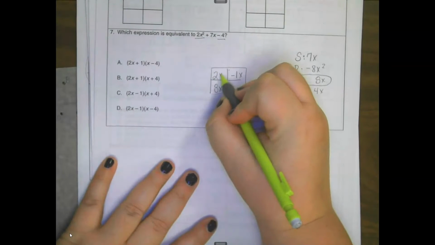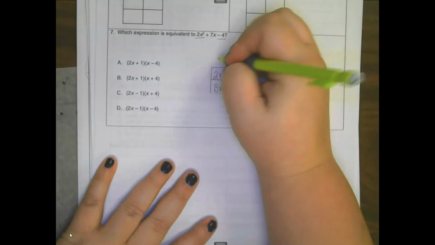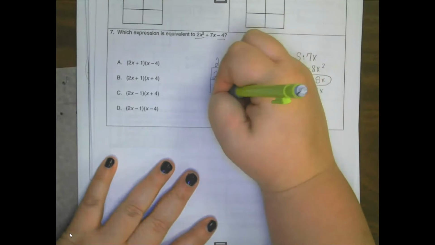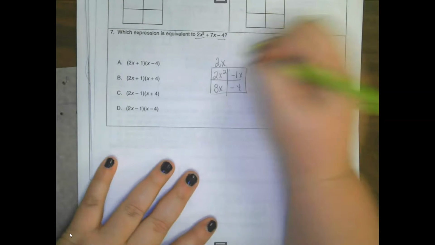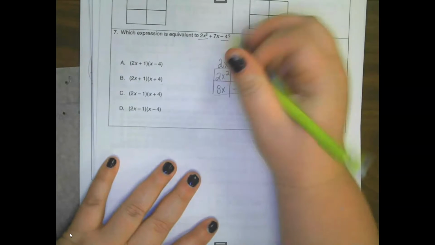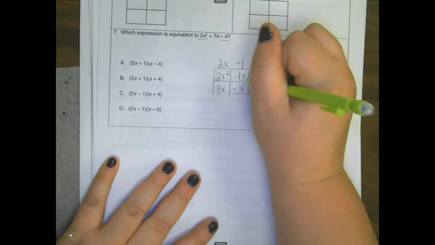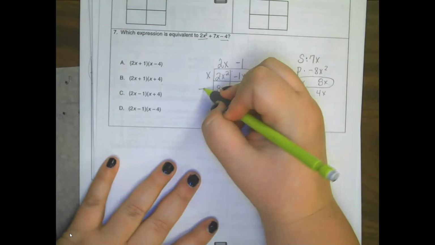First term goes here, last term goes here. Factor them out, so coefficient, the 2 can be pulled out, variable, the x can be pulled out. Here we can just pull out the negative 1. Here we can pull out the x. And here we can pull out a negative 4.